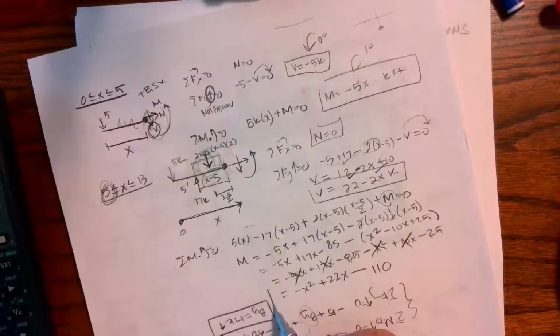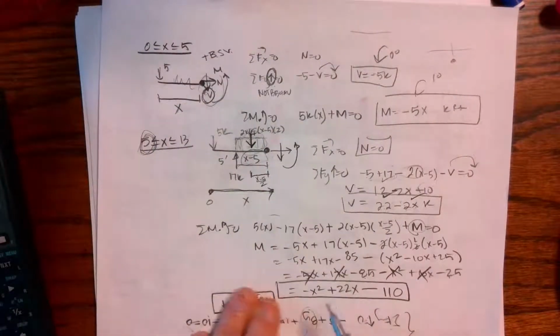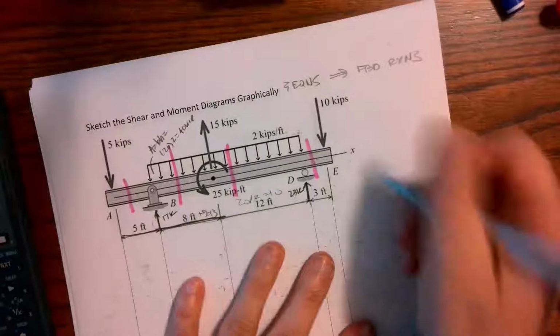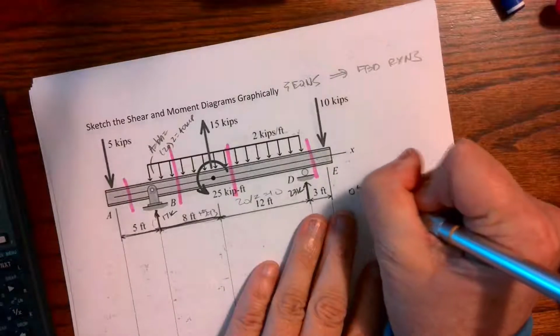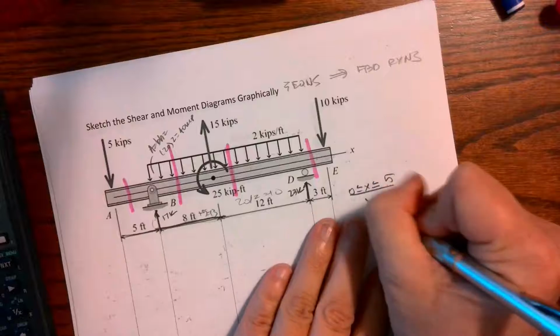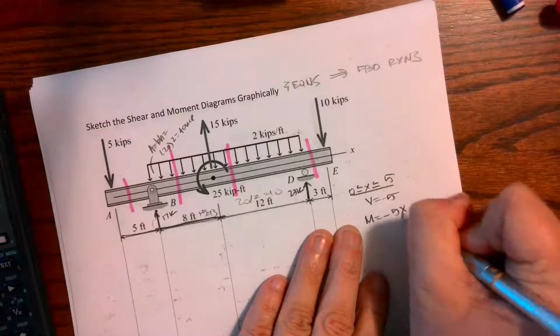So this is our moment equation. This mess right here is our moment equation when we're going from 5 to 13. Okay? So we could organize these if we wanted to. We could have from 0 to x to 5, and I could say that my shear is negative 5 and my moment is negative 5x.